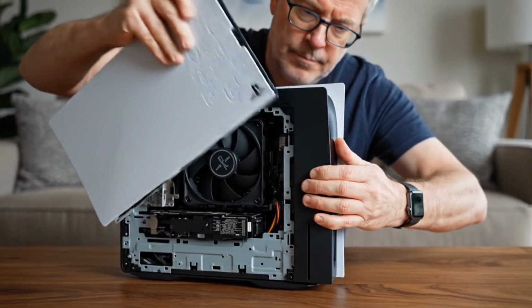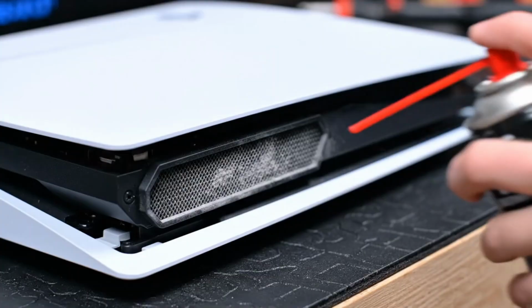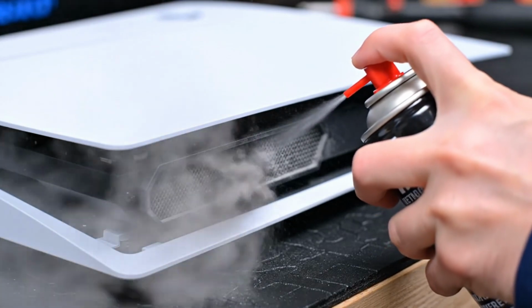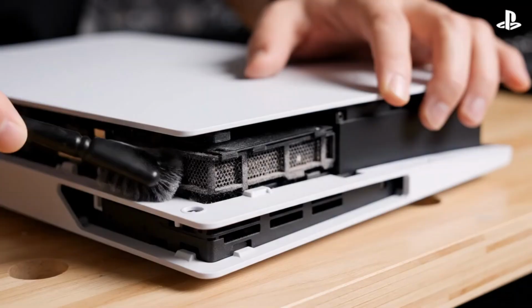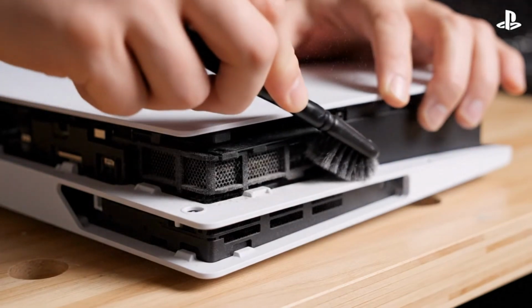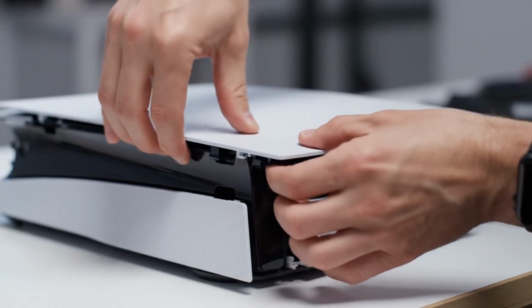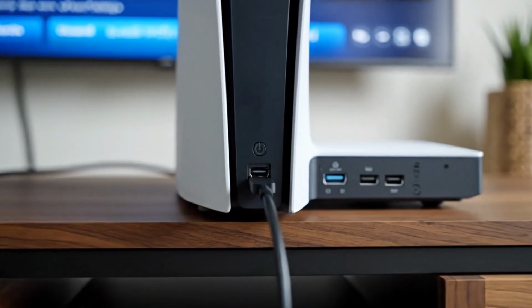Remove the PS5 side panel carefully using both hands. Locate the PS5 cooling area and gently blow away dust using short bursts. Clean the PS5 vents with a soft brush while keeping the PS5 horizontal. Reattach the PS5 side panel securely. Plug the PS5 back in and power it on.